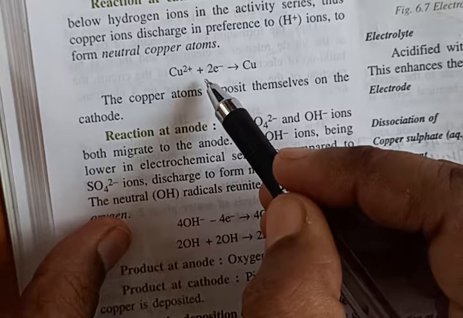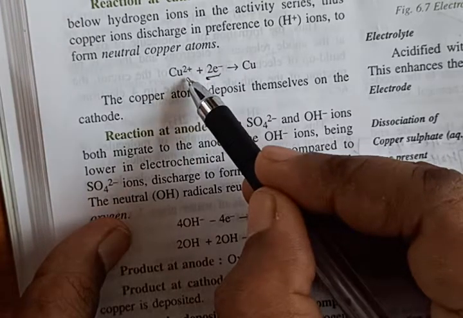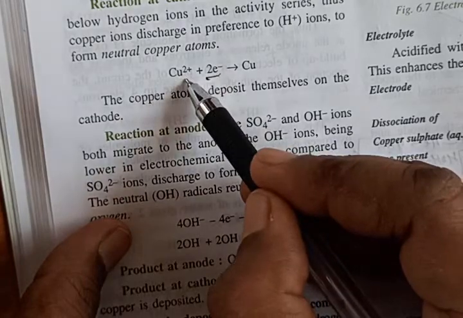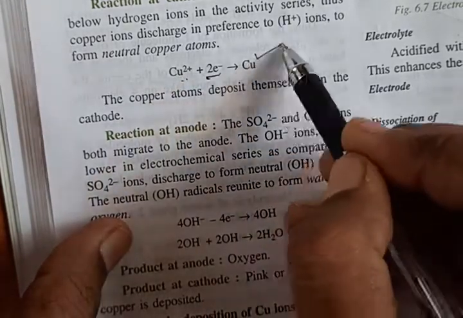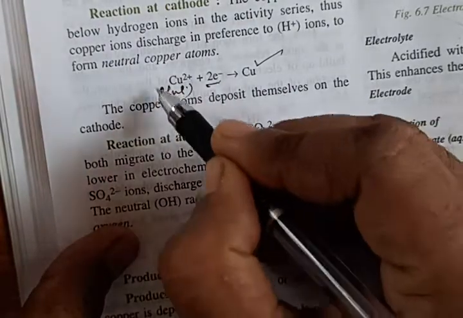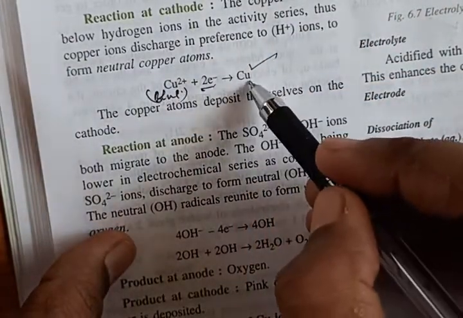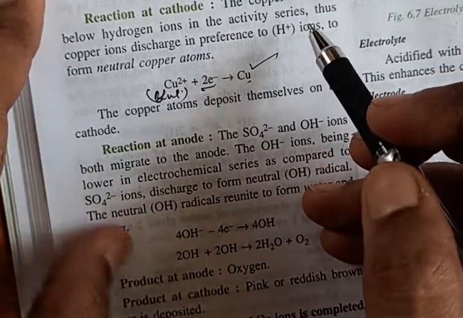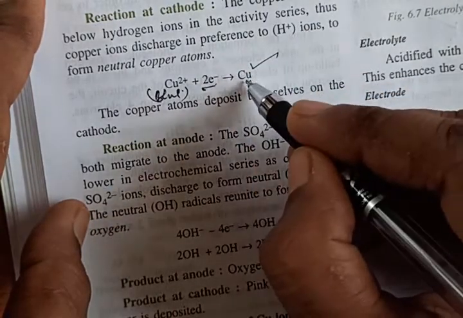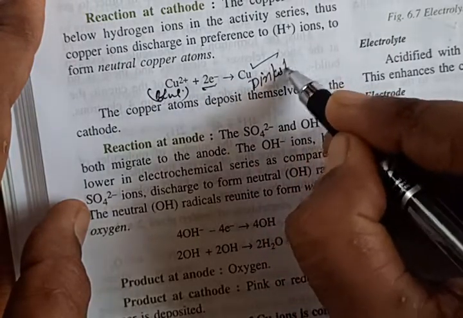Negative cathode means excess of electrons it has. So cathode will donate 2 electrons to copper ion. Copper ion gains those 2 electrons and forms neutral copper atom. And these copper ions are actually blue in color. They are responsible for the blue color of the electrolyte. And when copper ion changes into copper atom, the blue color naturally will decrease or fade away. It will fade because of this. And what is the color of copper formed? Pinkish brown.